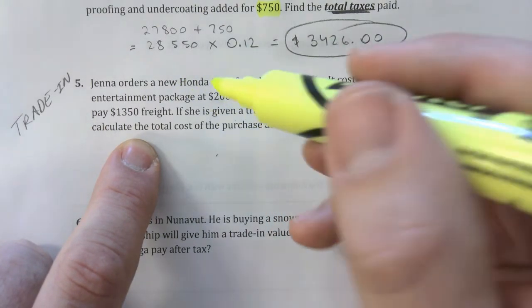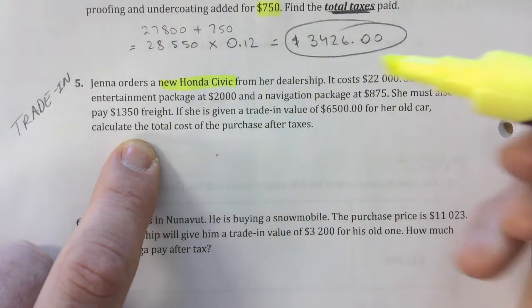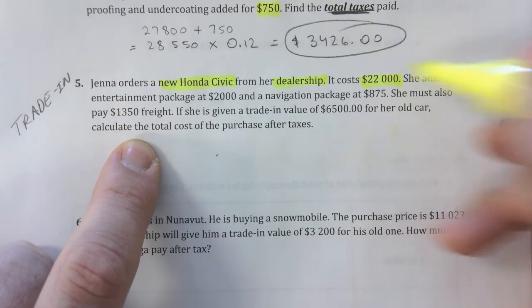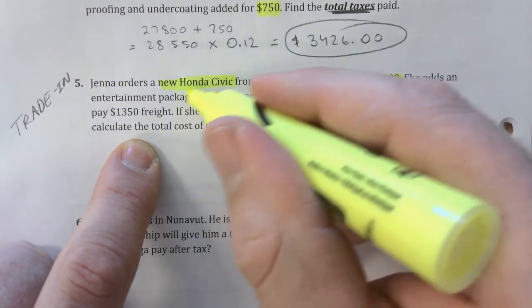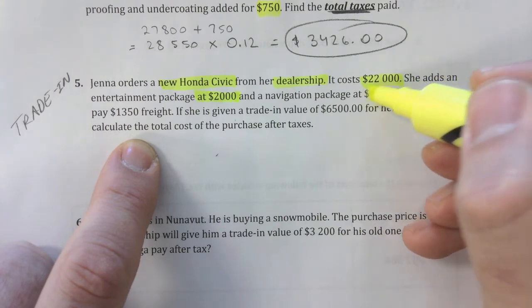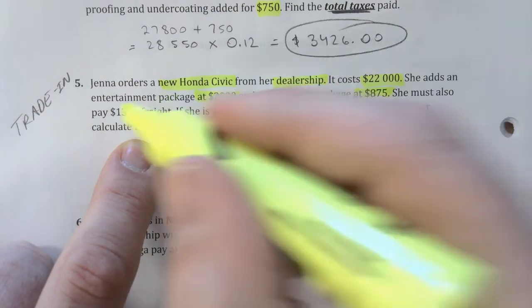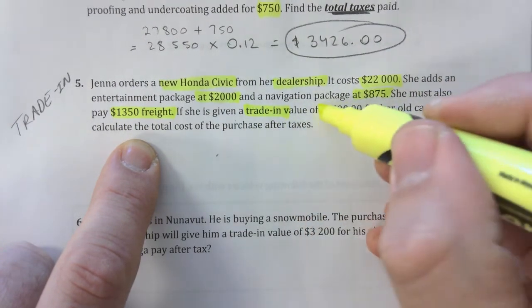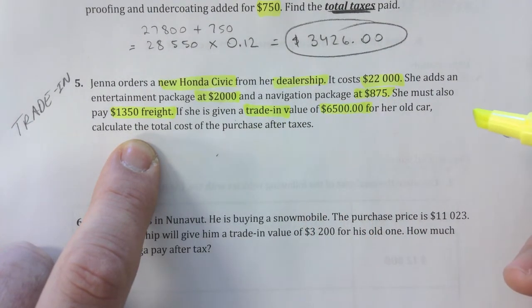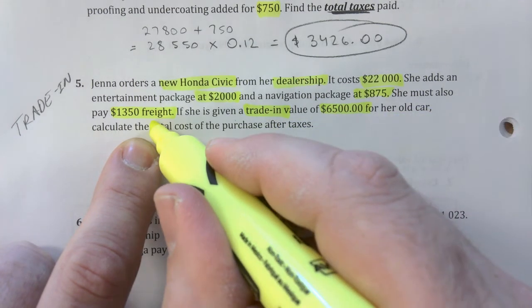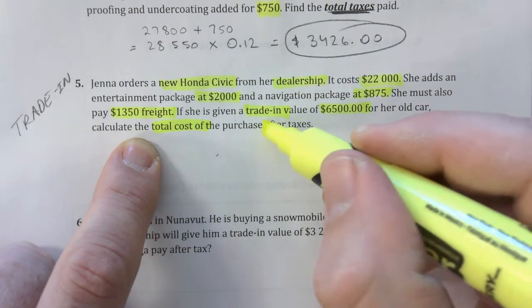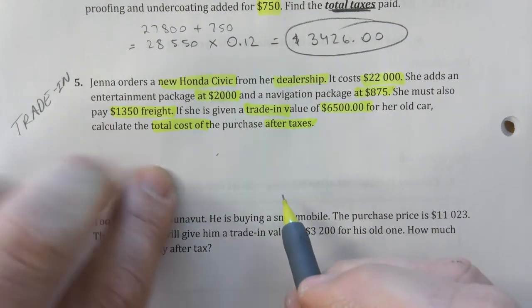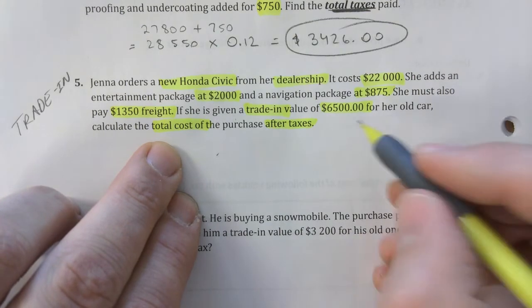So Jenna wants to buy a new Honda Civic at the dealership, and it costs 22,000. You're adding a 2,000 entertainment package, navigation package, and transportation. There's a trade-in for 6,500 for the old car. Calculate the total cost after tax. Okay, so this is where it gets a little tricky. This is what you have to remember.